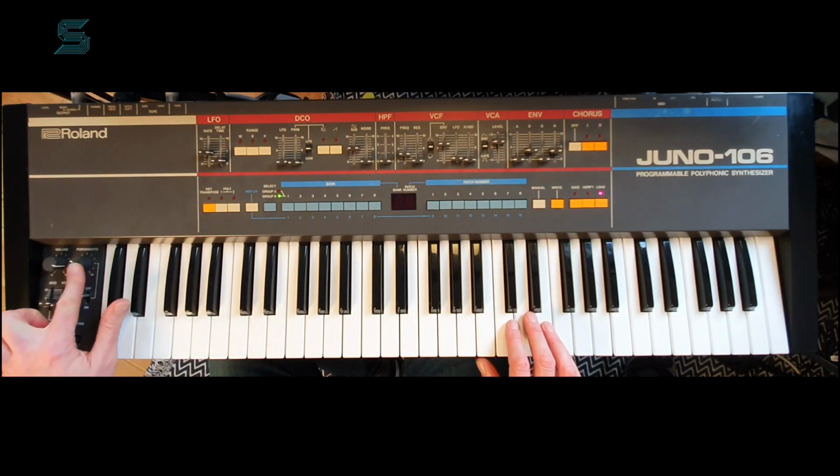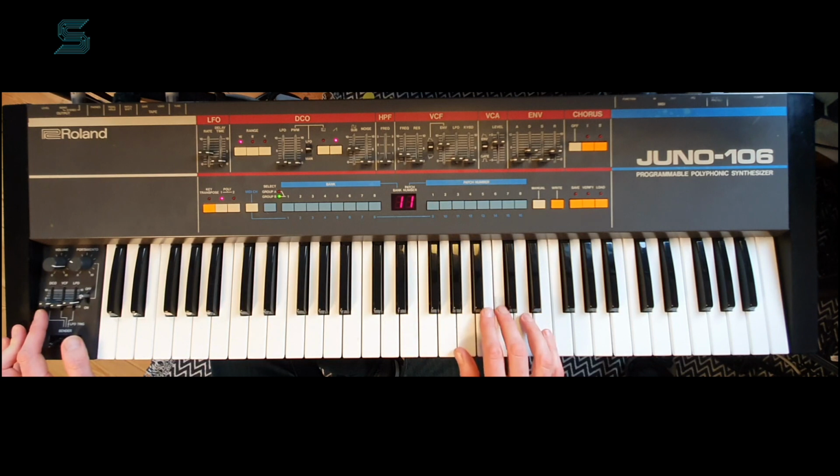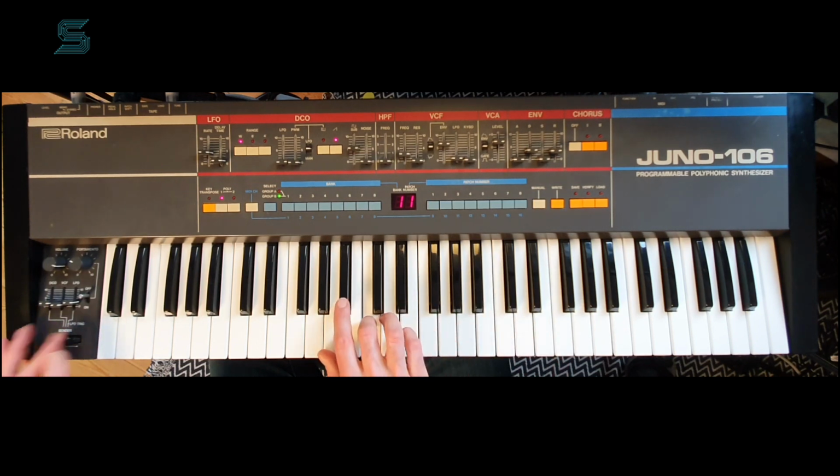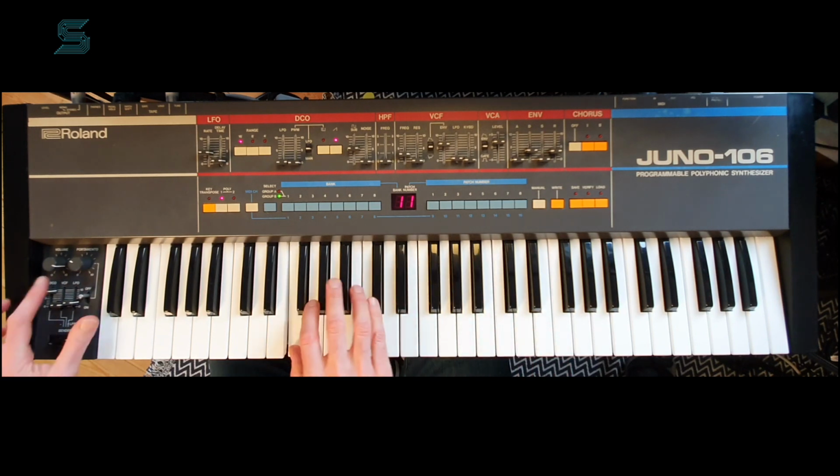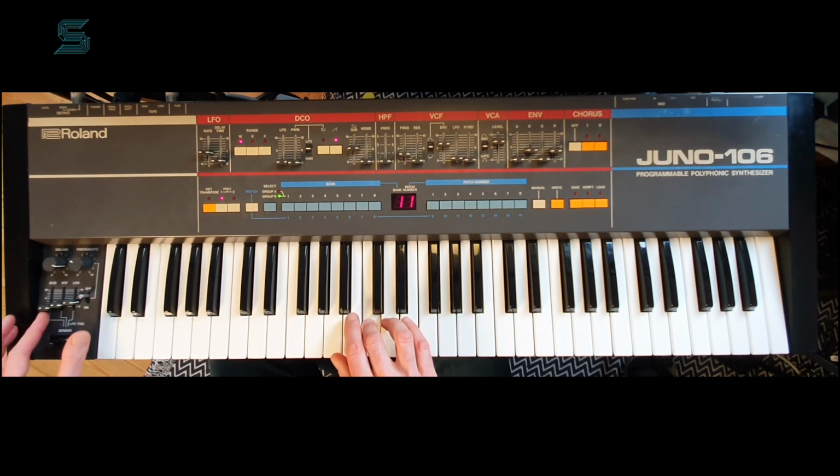Okay, finally, let's look at these controls over here. We've already dealt with portamento. This DCO slider, that governs how much the pitch is going to bend, the pitch of your oscillator, when you move the pitch bend wheel. So I've got it set to a tone there, which is kind of the standard thing, but it can be anywhere up to an octave. Down to nothing.